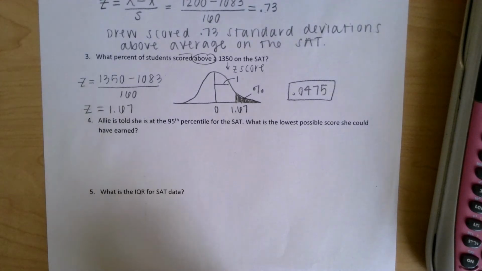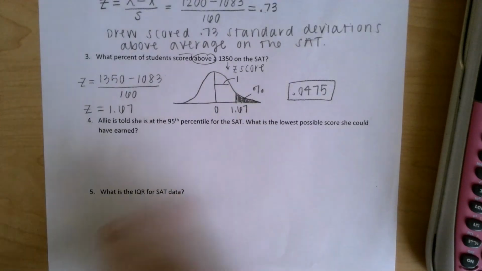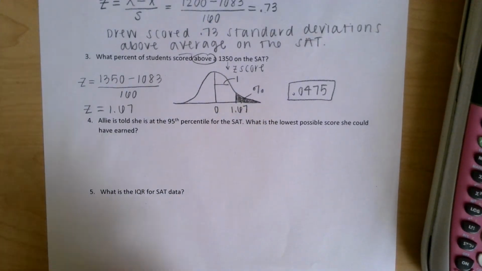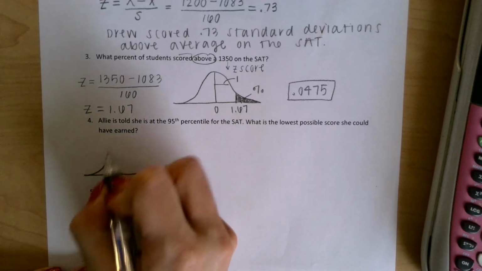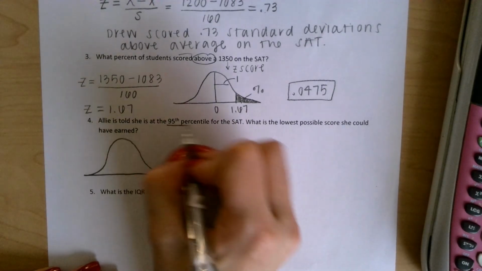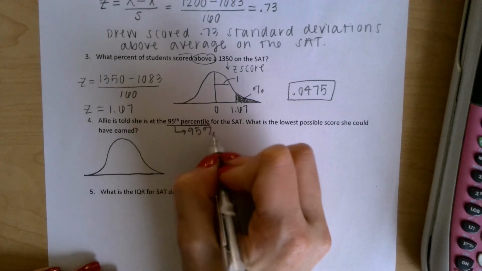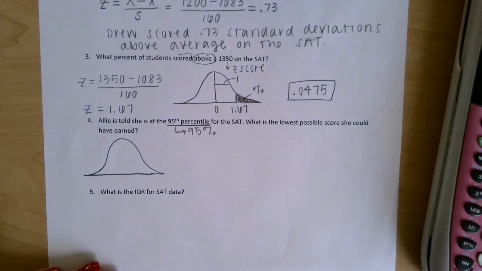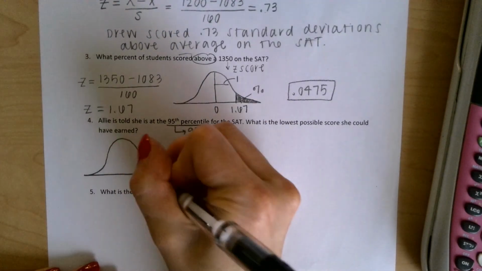Number 4, Allie is told that she is at the 95th percentile for the SAT. We want to find the lowest possible score she could have earned. So number 4 is actually a reversal of number 3. In this case, they're telling me that Allie was at the 95th percentile, which means that she scored better than 95% of students. So when I go to draw my picture here, I have my normal model.